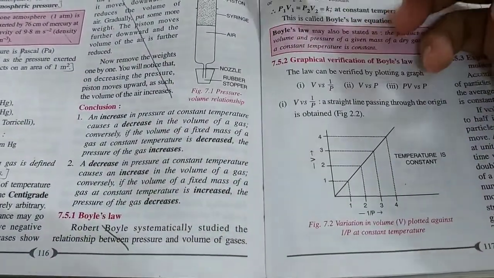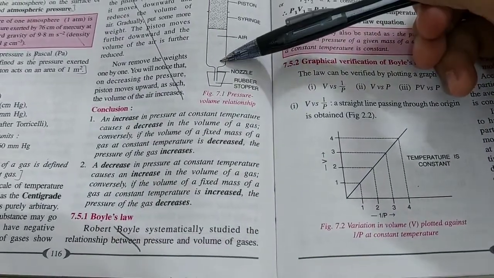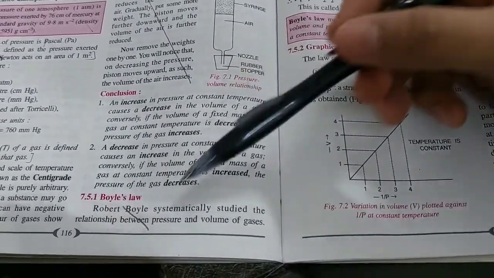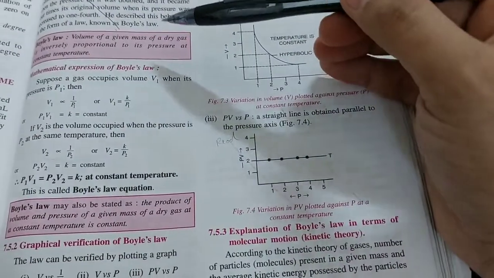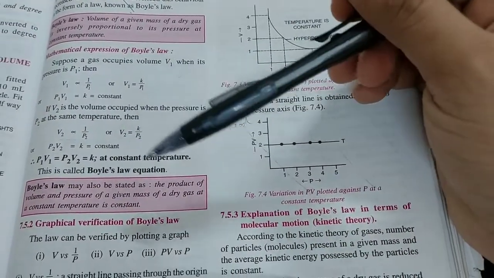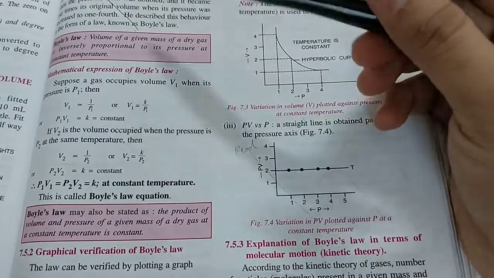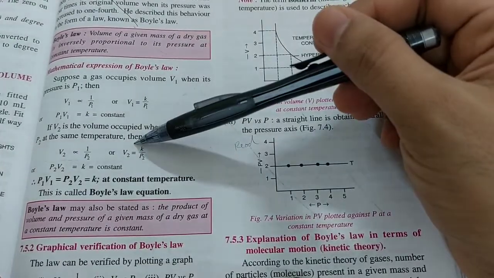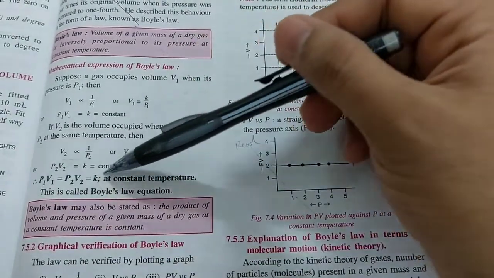The conclusion simply says that as pressure increases, the volume decreases, and vice versa. That leads to the Boyle's law. Cancel this paragraph. The Boyle's law. There are two statements, 1 and 2. I would recommend the first one. Derivation is not there, but the equation has to be learned for numericals.